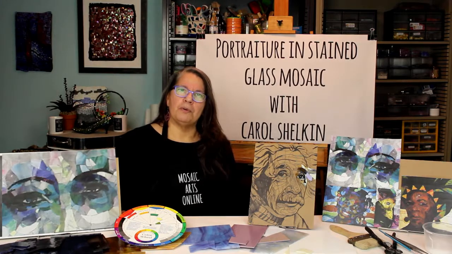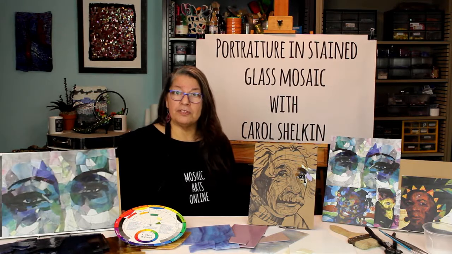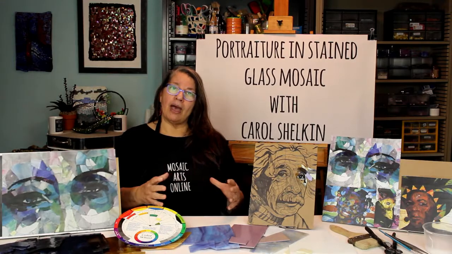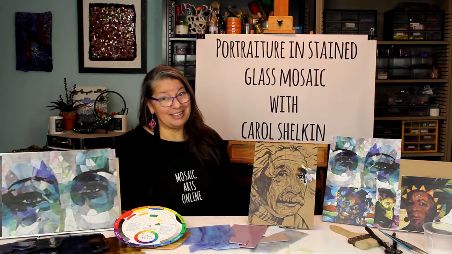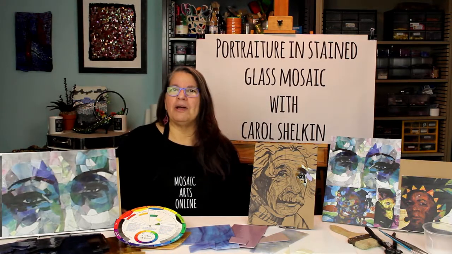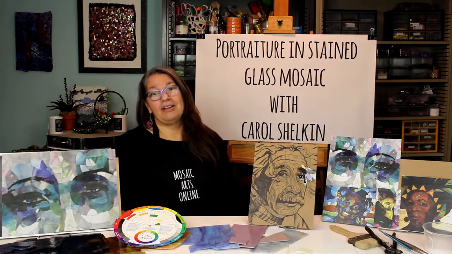area on your portrait, and I will teach you how I work in a starburst fashion, working from that first center cut throughout your whole piece. I will not finish this piece in this course, but I will take all of the mystery out of how I create my stained glass mosaics so you can learn this process.